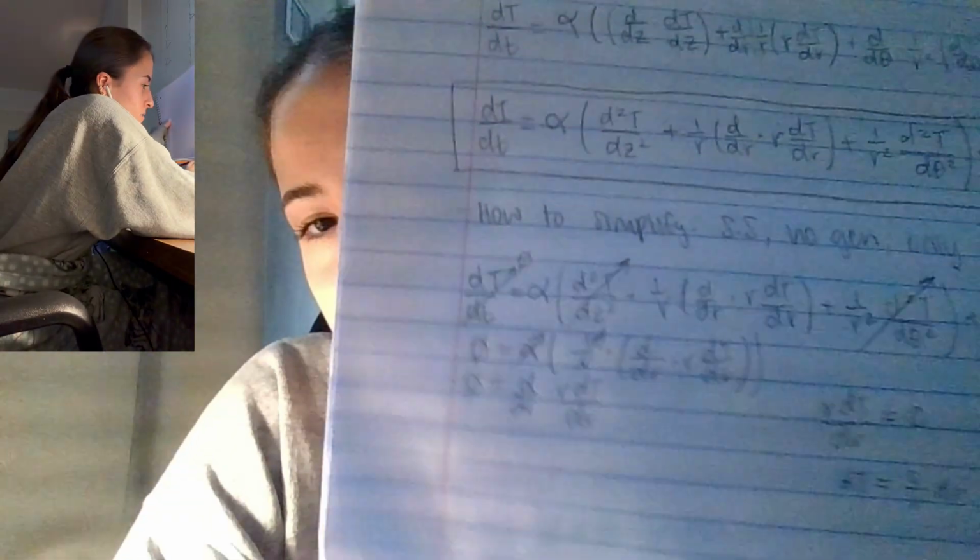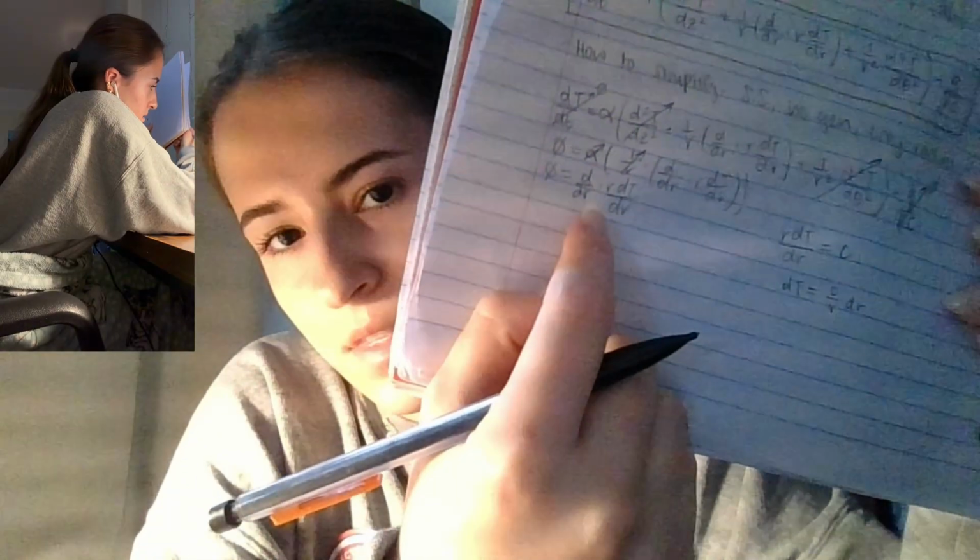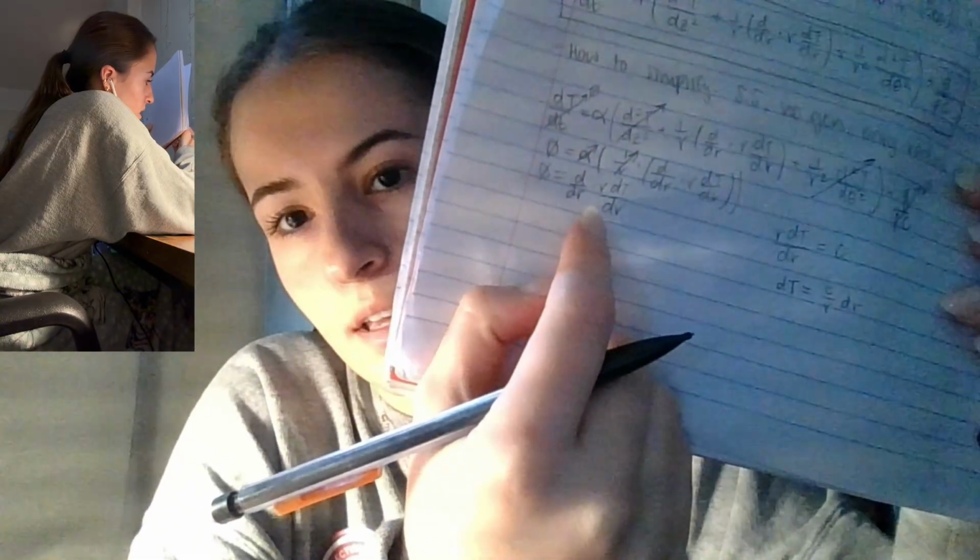And we can now solve this in terms of temperature. So we'll divide over the r and multiply by dr, so it'll be c over r dr. So what I've done here is I've split this part up. You know how I said this is the product rule, and we don't want to write all that out because it can get complicated.